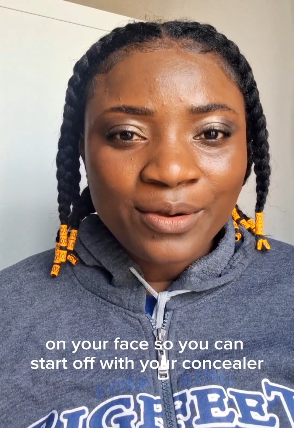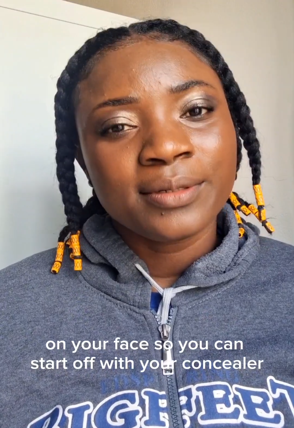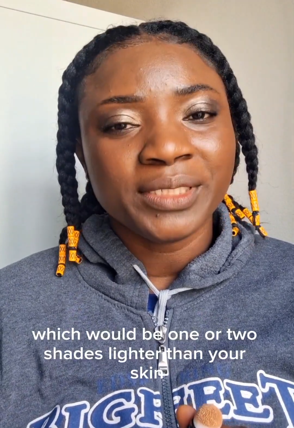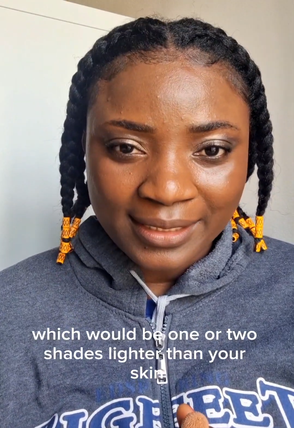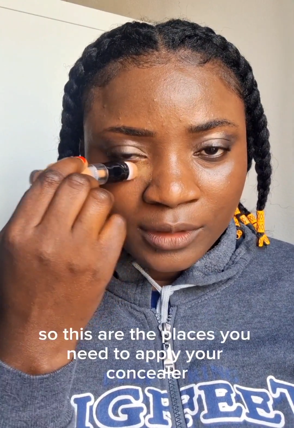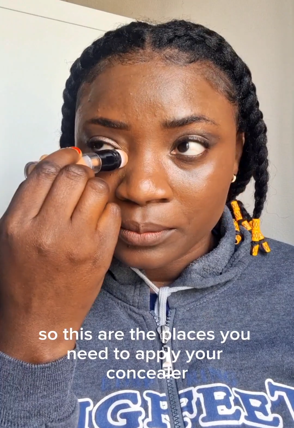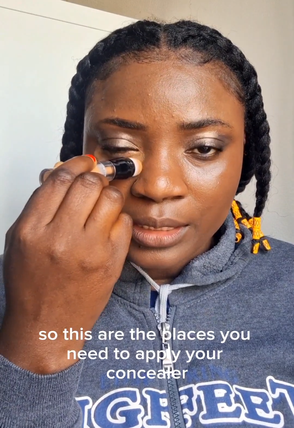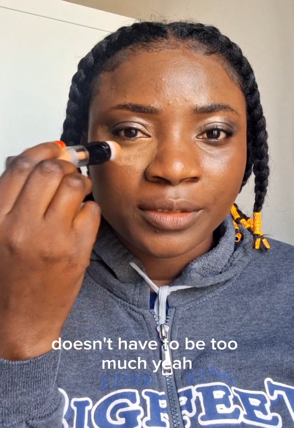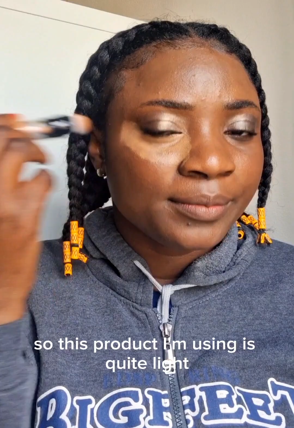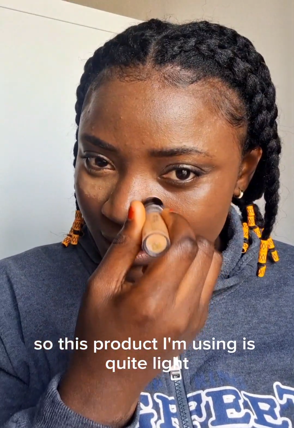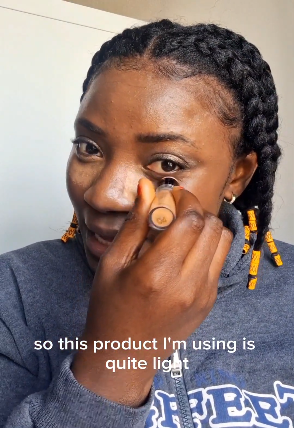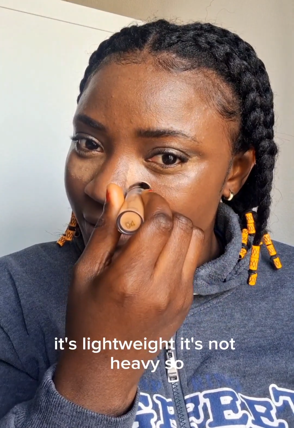So you can start off with your concealer, which would be 1 or 2 shades lighter than your skin. So these are the places you need to apply your concealer. It doesn't have to be too much. This product I'm using is quite light. It's lightweight, it's not heavy.